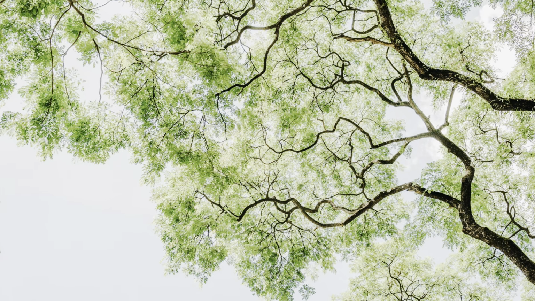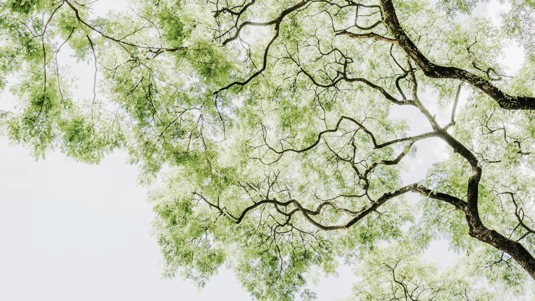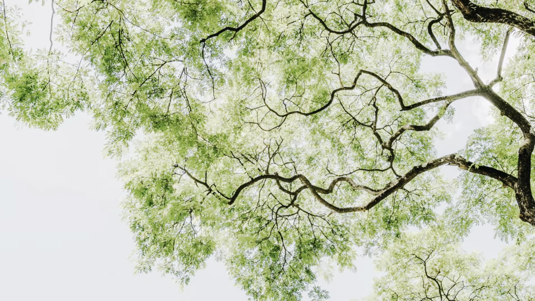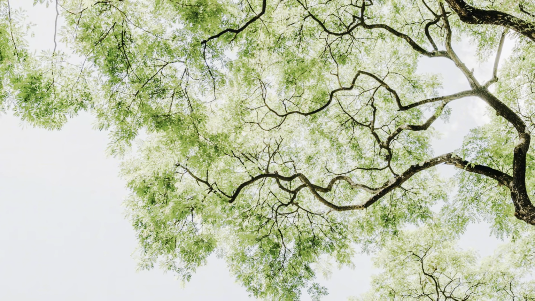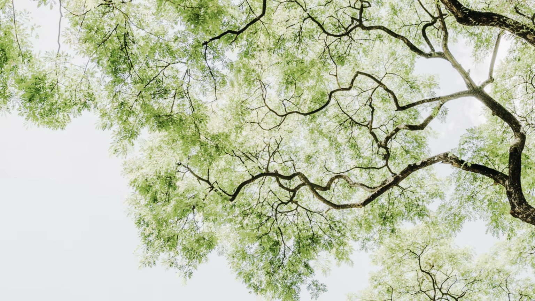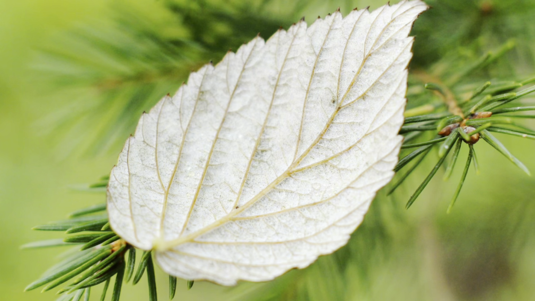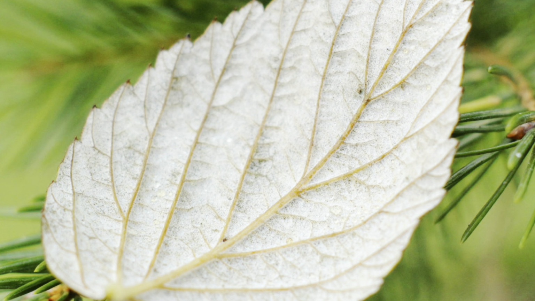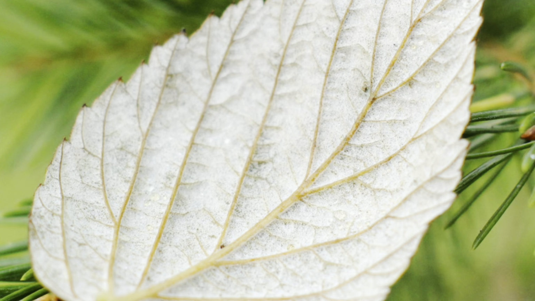Now look at these tree branches. Notice how large branches split into smaller ones, and when we zoom in, those smaller branches split again, creating a pattern that looks similar at every scale. Even at a much smaller scale, the leaves show the same branching pattern in their veins, whether we look at the whole leaf or when we zoom in close.